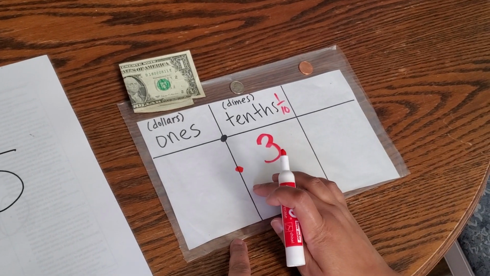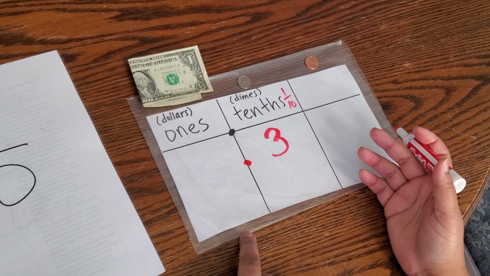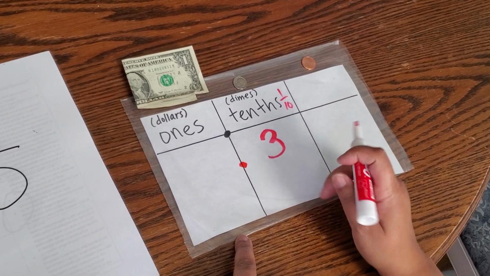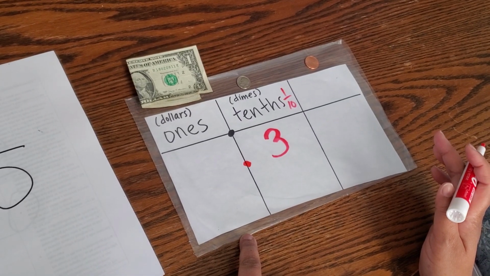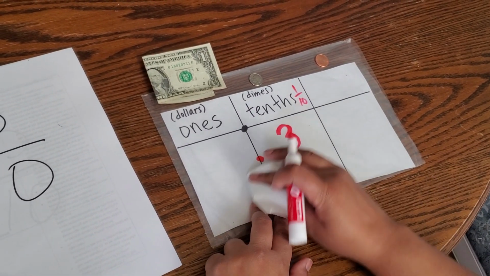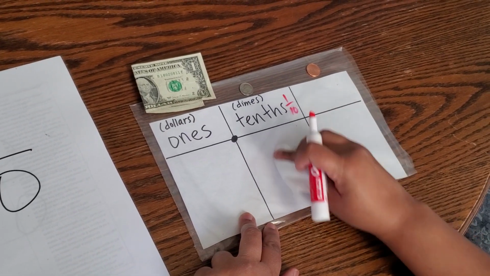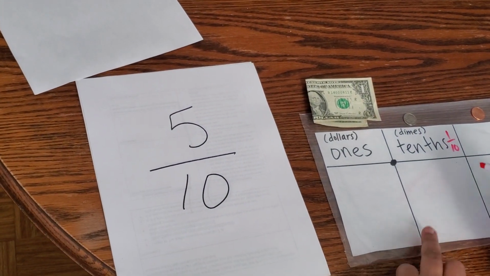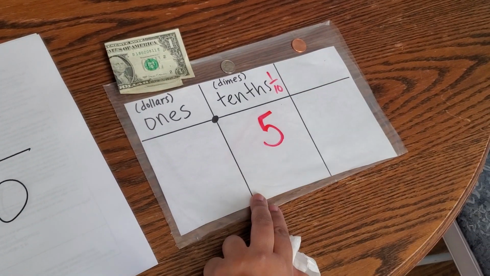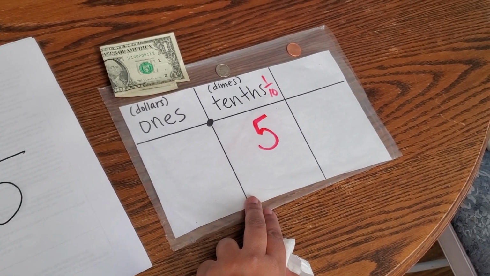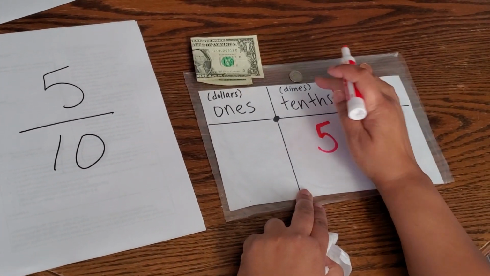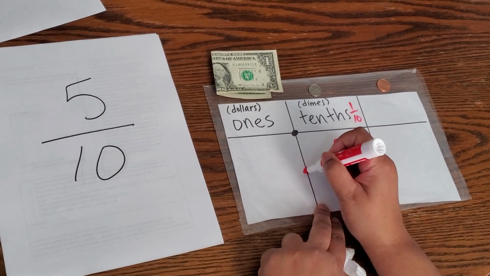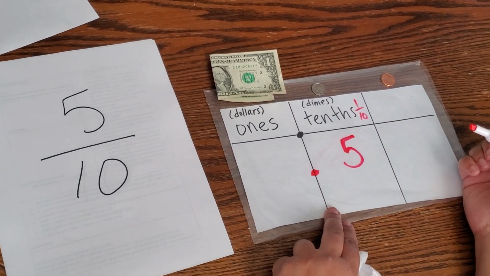It's really important that you put the value, just like you would with regular place value. You have to make sure that the digit goes in the right place. Otherwise, it completely messes up the value of your number. Okay, that's 3/10. If I have 5/10, I'm going to put a 5 in the tenths column. So I would have 5/10, or I could think of it as 5 dimes, which would really be 50 cents. If I had a number that was 0.5, that would be 50 cents.